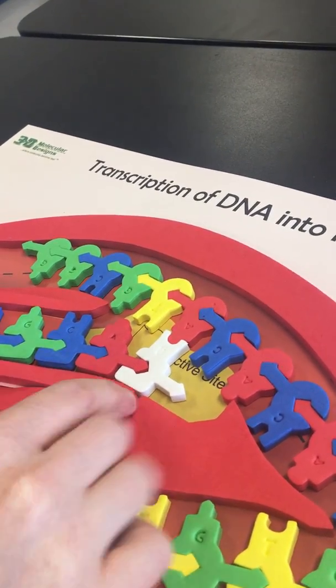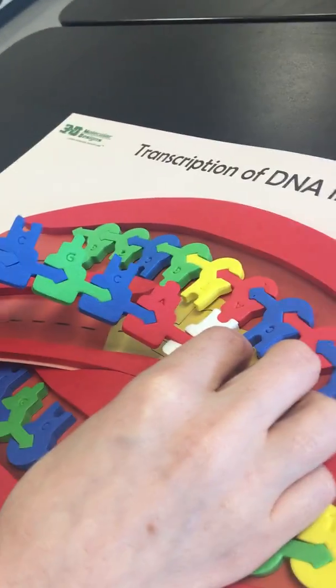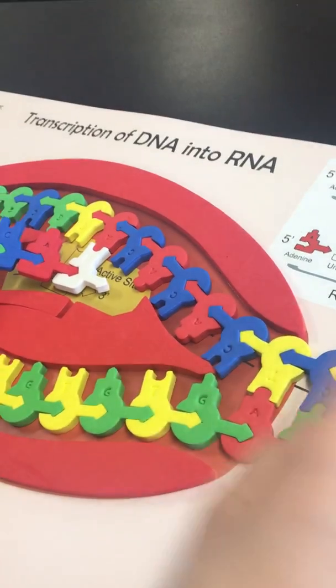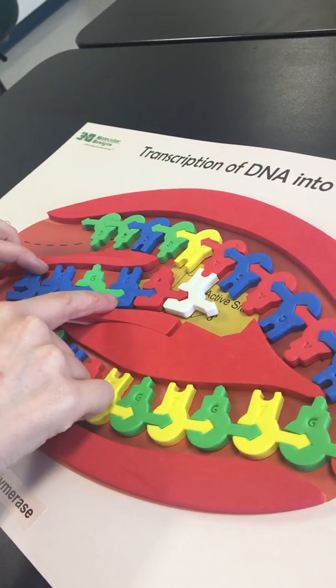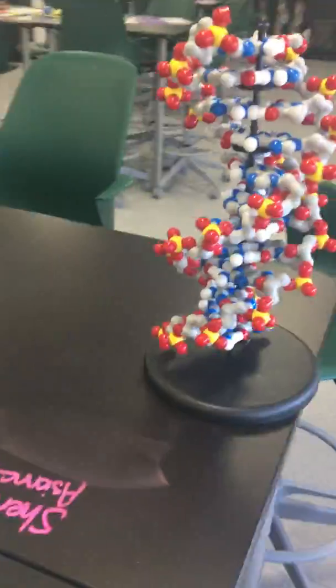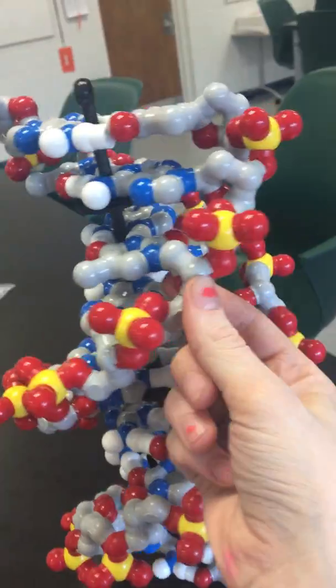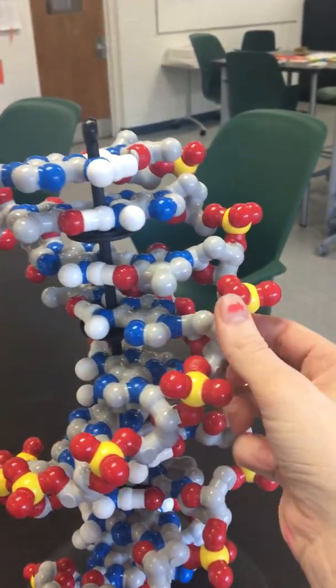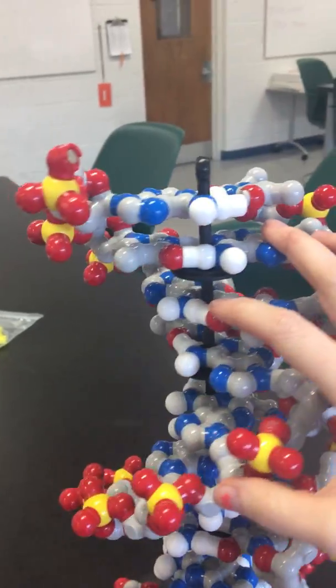The other differences are that mRNA is a single-stranded molecule, whereas DNA has two strands. And there's also a difference in the sugar that makes up the backbone. So if you remember from the previous video, the deoxyribose, that gray molecule in the DNA backbone, is not present in RNA. It becomes a ribose sugar. So that's why DNA, deoxyribonucleic acid, starts with a D, and RNA, ribonucleic acid, starts with an R.